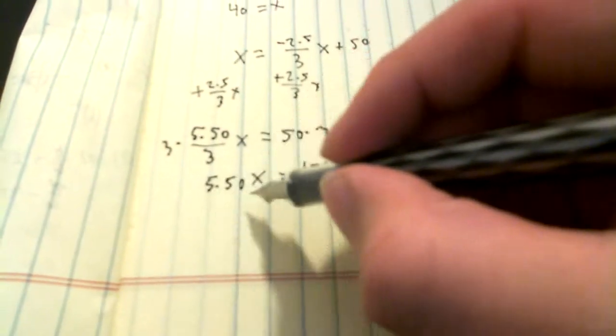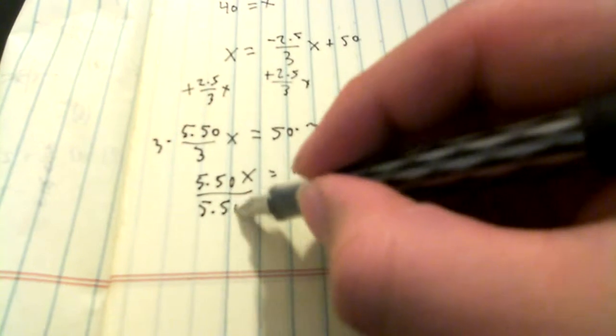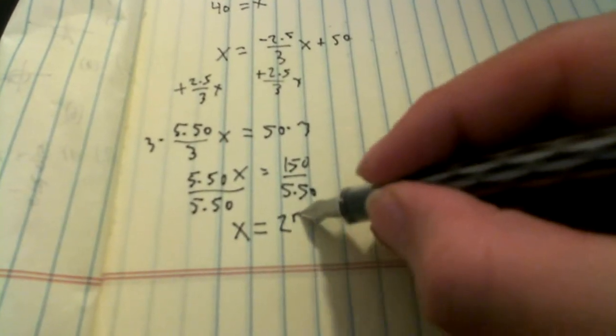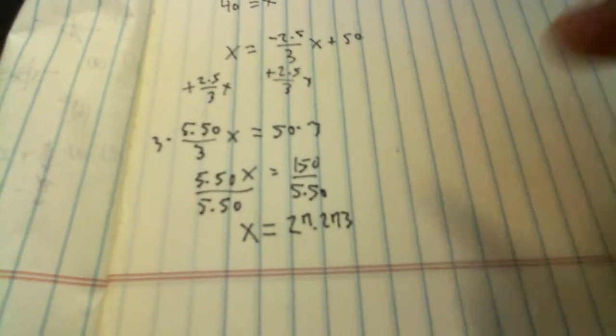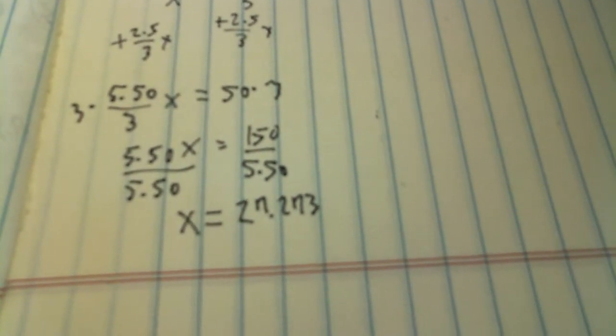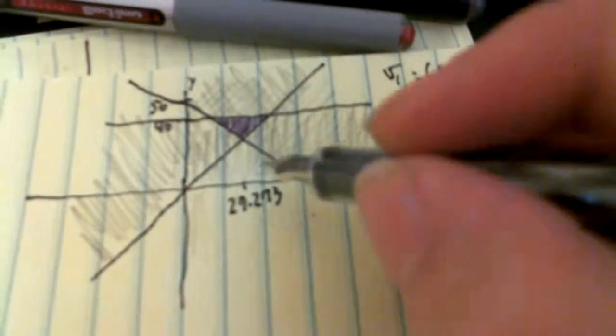All I'm going to do next is divide by 5.50. And then I get x is equal to 27.273. I just rounded that. Okay, so that's our x. And remember where it's going to go? It's the x coordinate of the vertex right here. So maybe to make life easier, I'm just going to write it right there. 27.273.